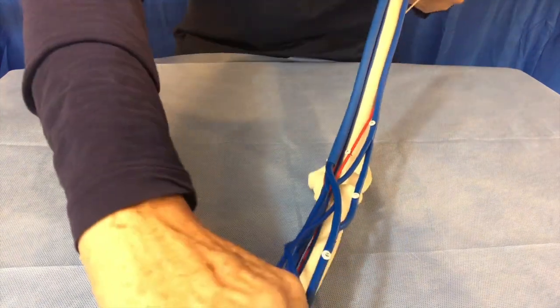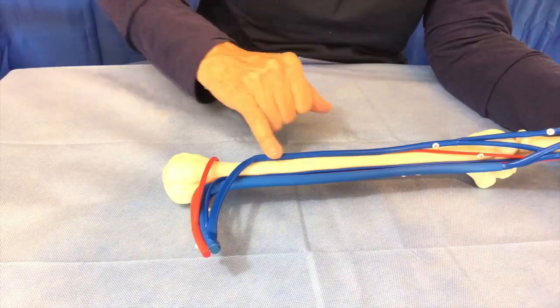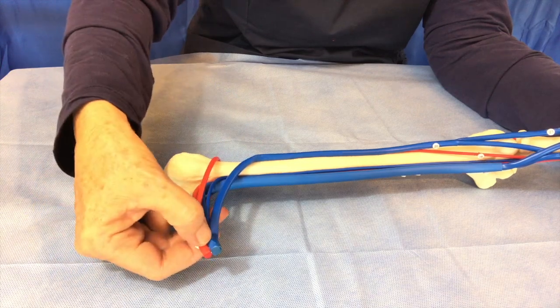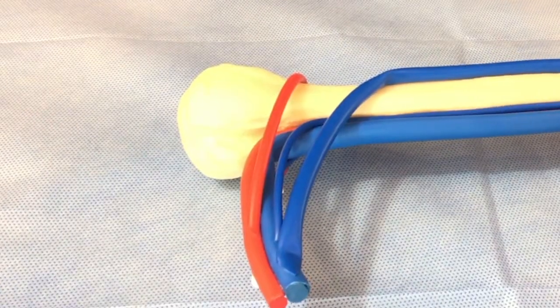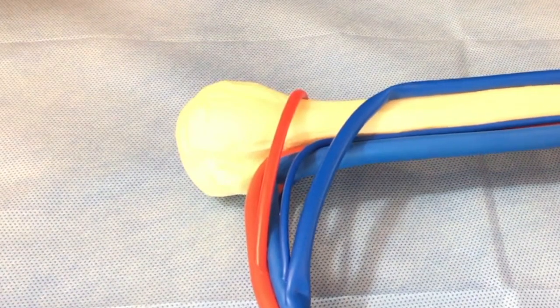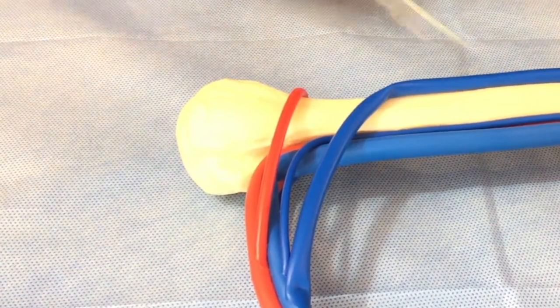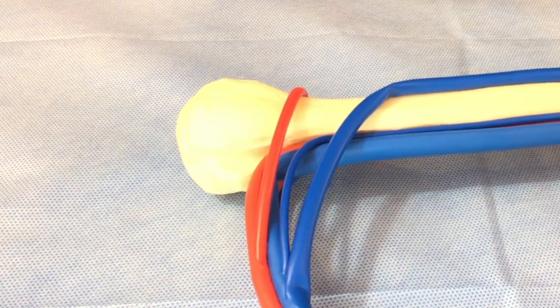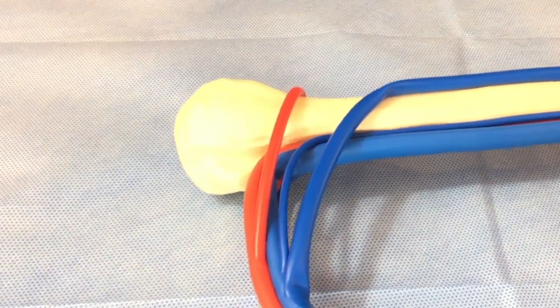Now, as we see it, let me make sure I turn this so you can see the numbers clearly. This is our cephalic. And this is showing how it flows into the axillary vein, which is true, it does. But we all know that sometimes the vessel right around here looks large, plump, perfect to use.